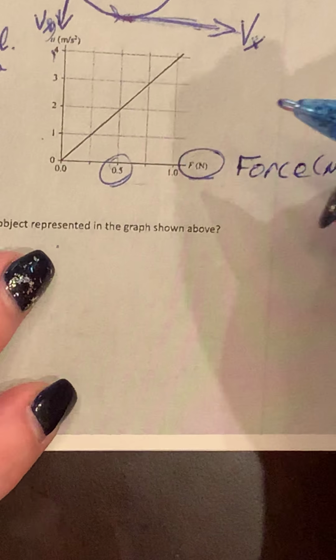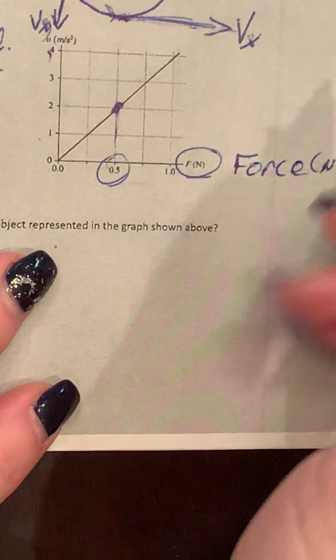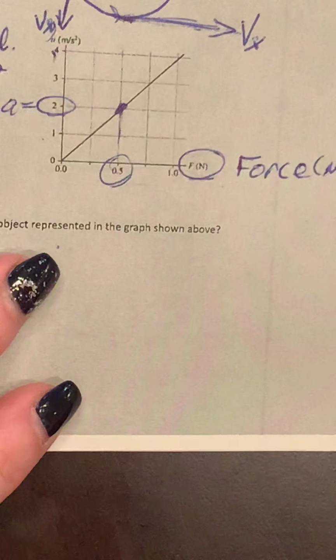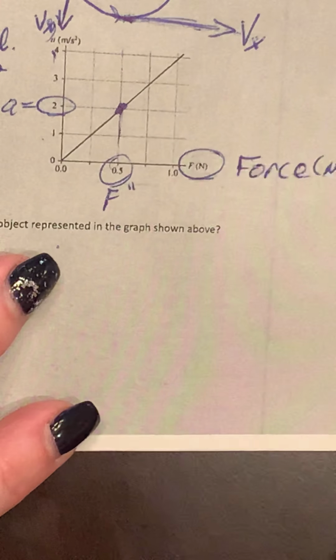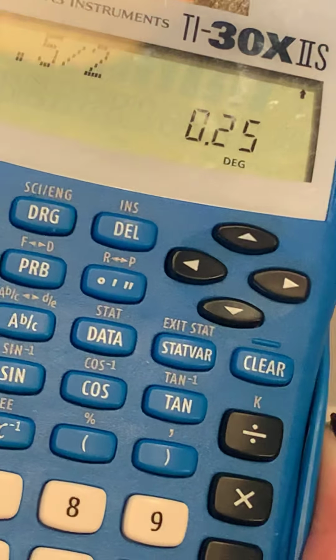I've got 0.5 for my force. And I'm going to go up to my slope. I'm going to find out where I am on the y-axis. And in this case, it would be 2. So I have A equals 2, and I have force is equal to 0.5, right? All right, so we're going to plug these numbers into the formula that we used to solve for mass. So my force, again, was 0.5. So I'm going to put a 0.5 here. My acceleration number is 2. So 0.5 divided by 2. Whatever that is will be our mass. And that happens to be 0.25, see? 0.25.